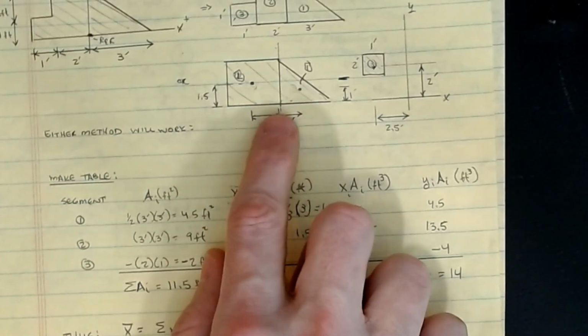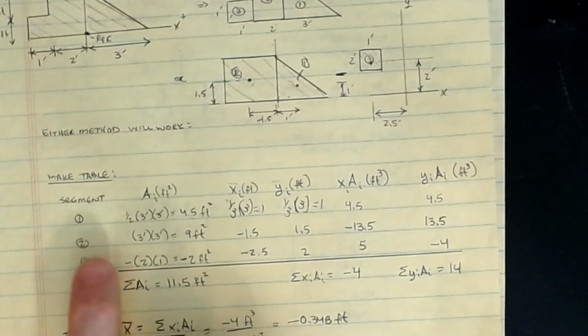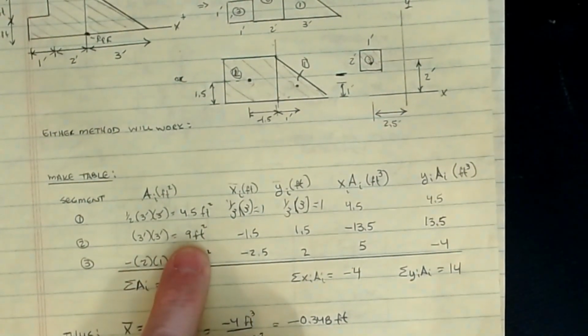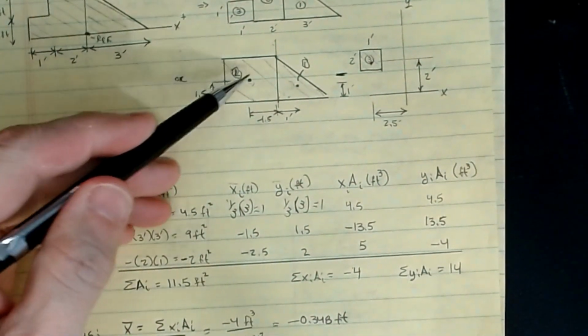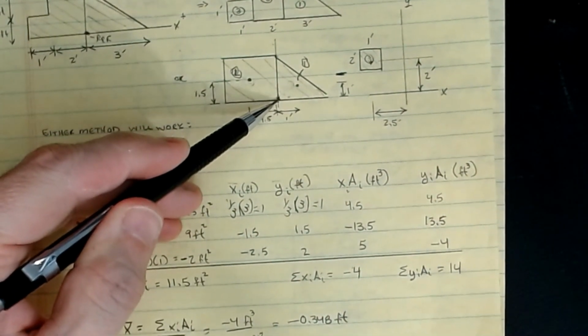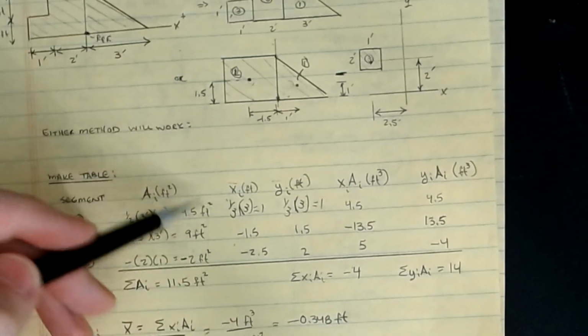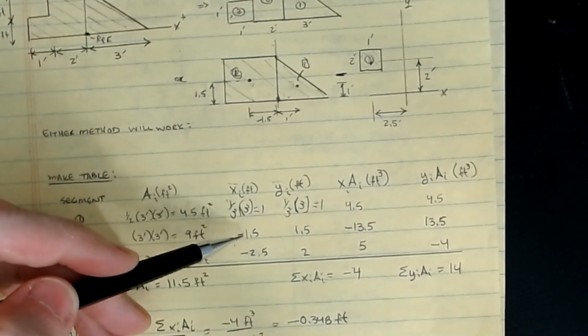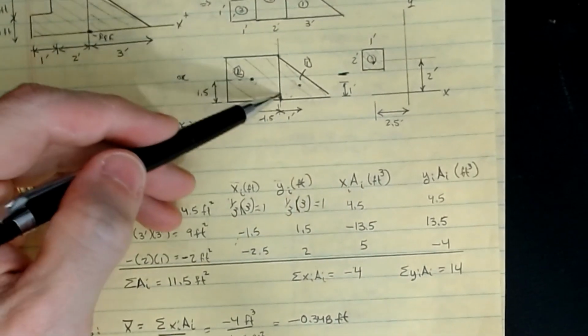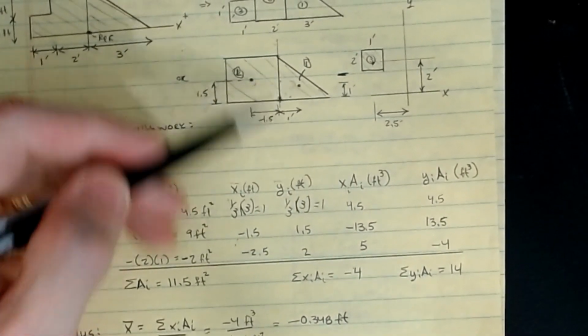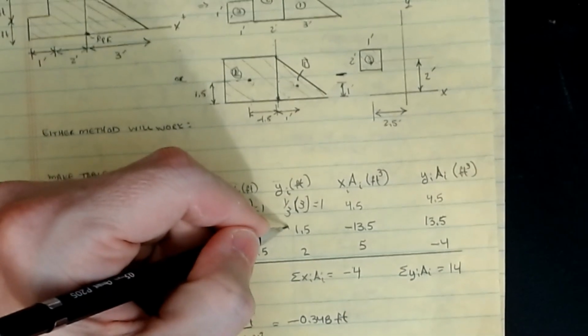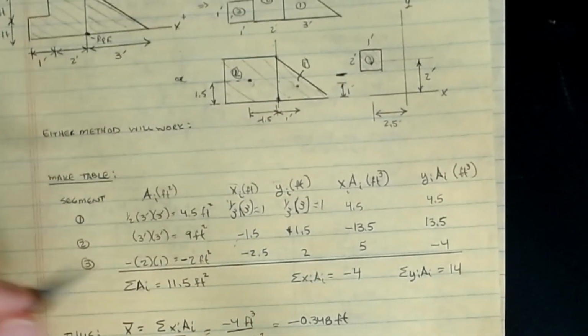It's 3 foot on the bottom, 3 foot high, so that's 3 times 3 is 9. And then the center of this, relative to my origin at the exact same point, is now minus 1.5. It's half of the base. The base was 3, so minus 1.5 is that value. And then to get to the centroid in the y direction, I have to go up a positive 1.5.